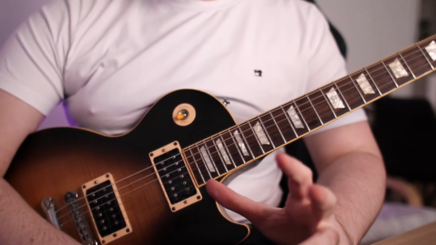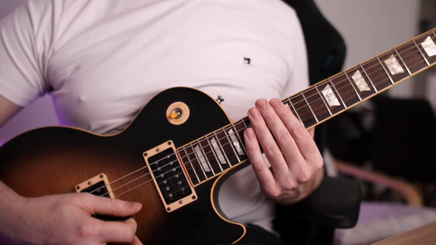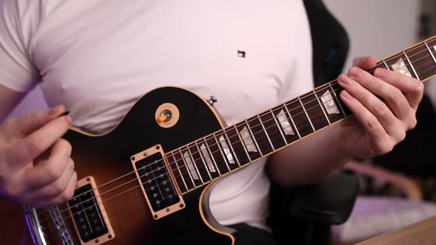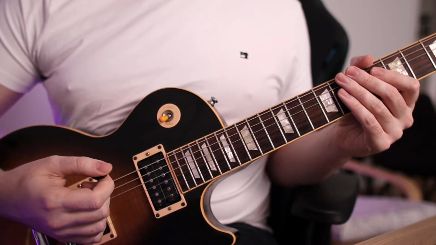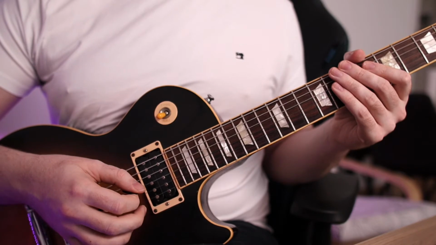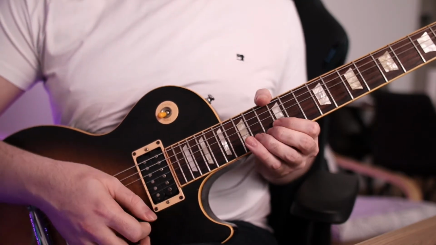So this is basically the most important thing you have to know. So once you have mastered the scale, you can actually go ahead and use all those notes and use the 12th position scale to actually solo.